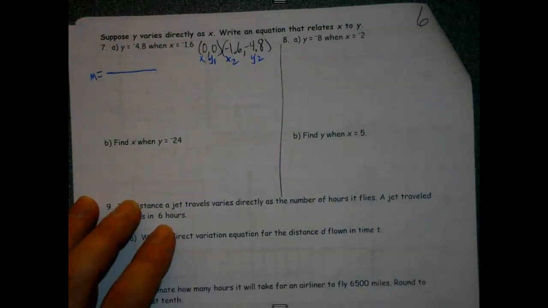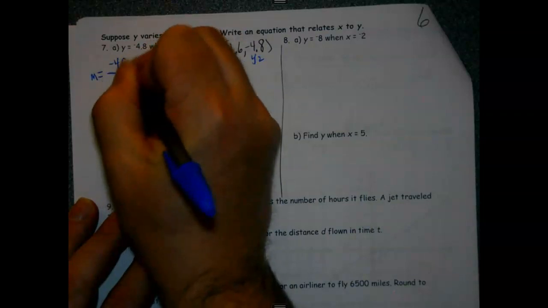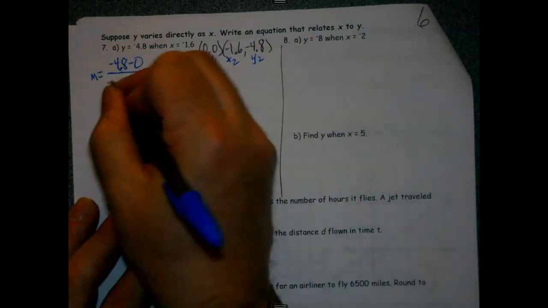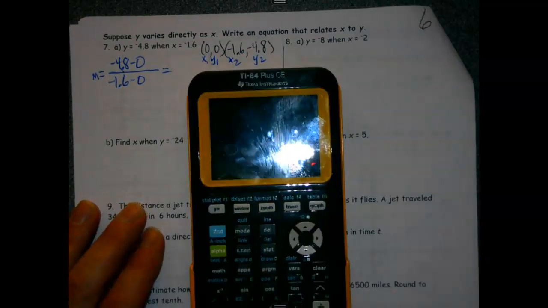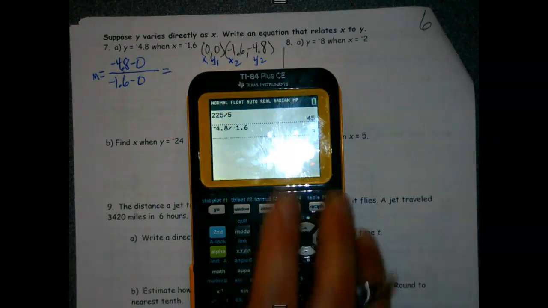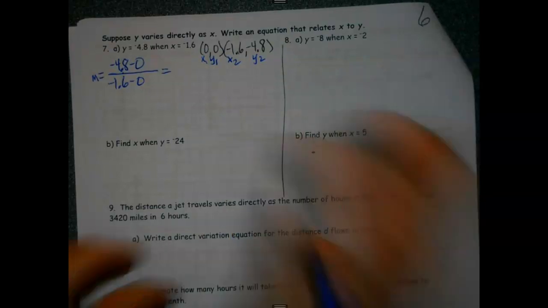Got to find my slope. y2 minus y1, x2 minus x1. -4.8 divided by -1.6 is, ooh, that's bright and glary. Good old +3.